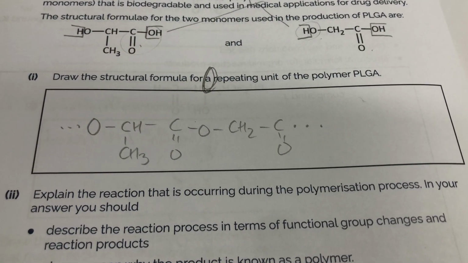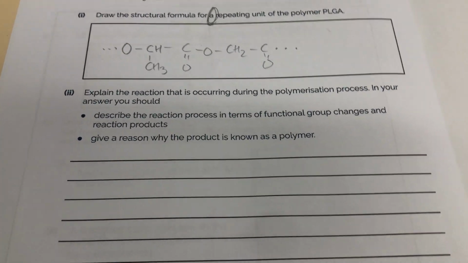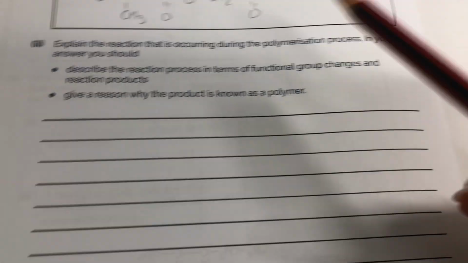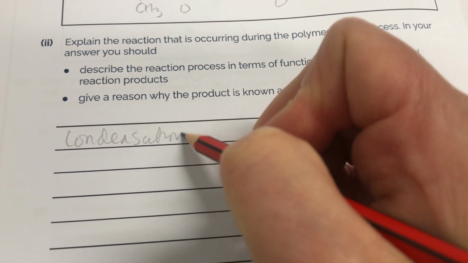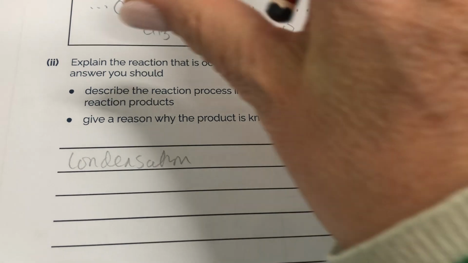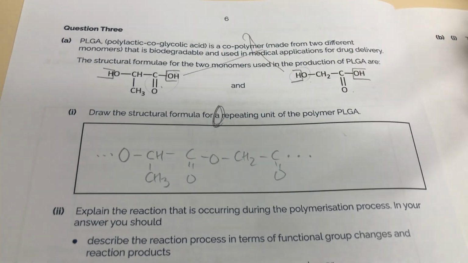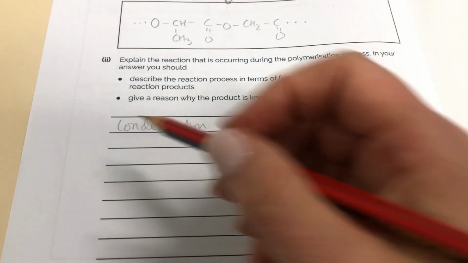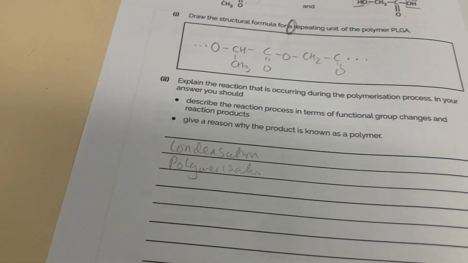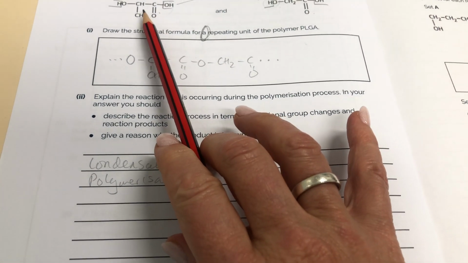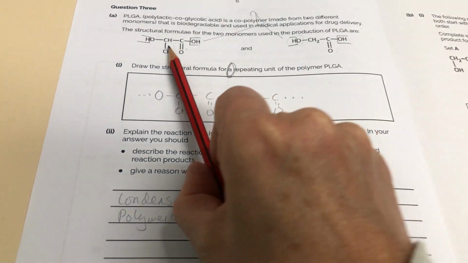All right, explain the reaction that's occurring during the polymerization. In your answer, you should, right? So we should be describing condensation, and we should be just saying how condensation is when two things are joined with the removal of a small molecule, in this case water. You should be describing polymerization, and you should be saying that a polymerization reaction is one where you have long chains of many repeated monomers, and in this case we have 2 different monomers.